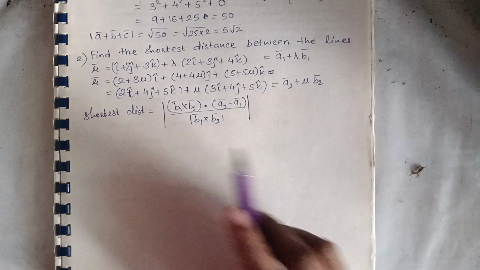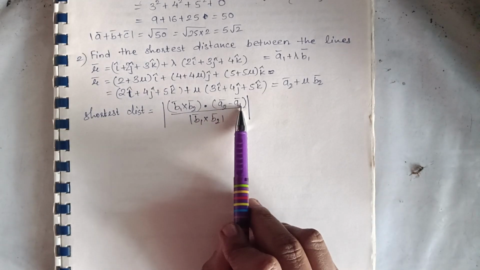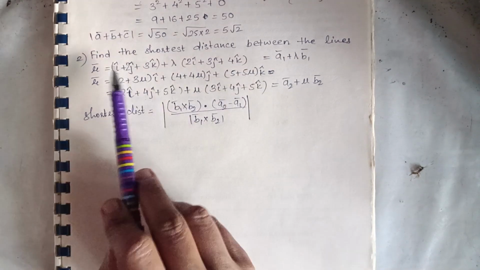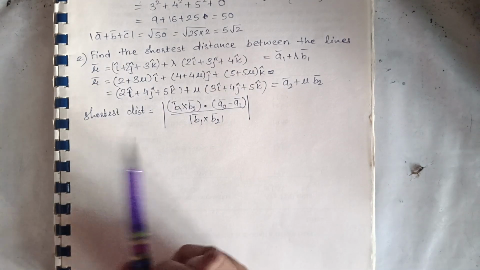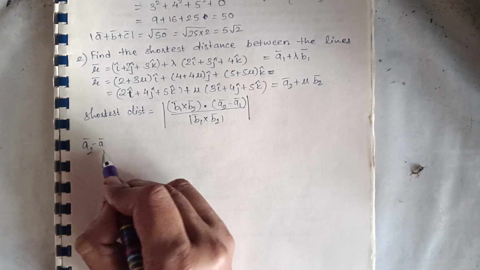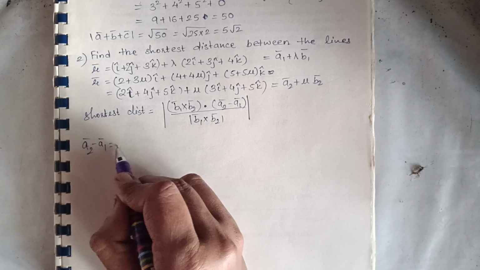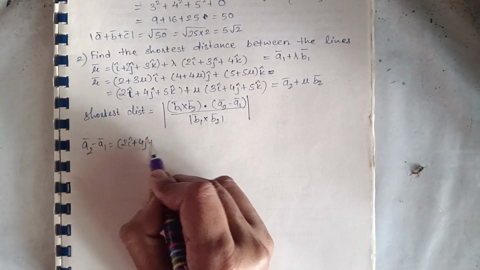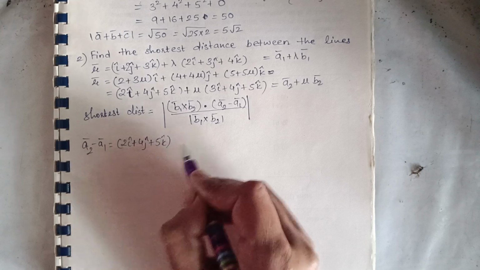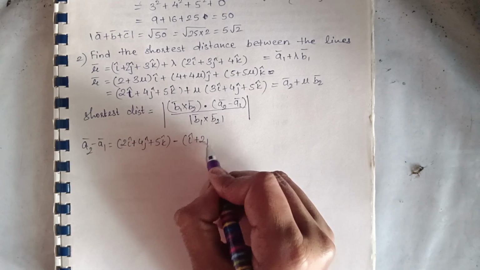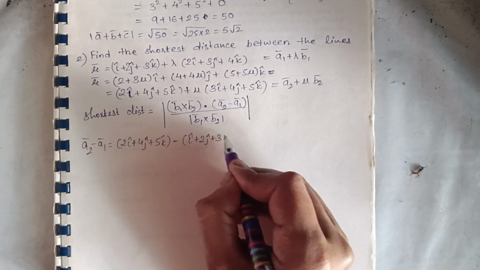So for this we have to find a2 minus a1 and b1 cross b2. We know what a1 and a2 are. These two are a1 and a2. So a2 minus a1 is 2i plus 4j plus 5k minus i plus 2j plus 3k.